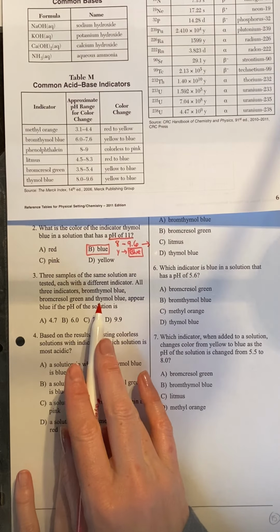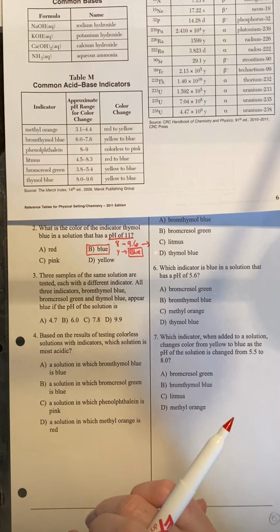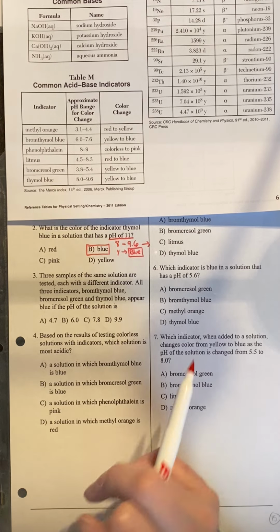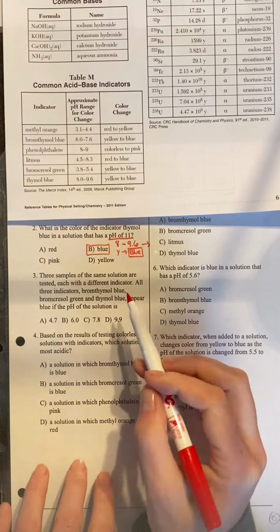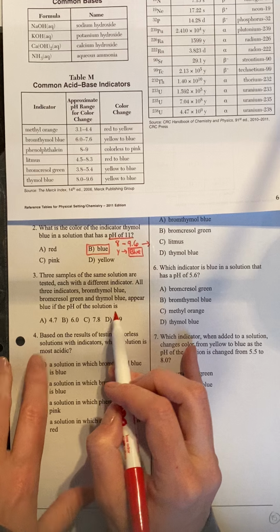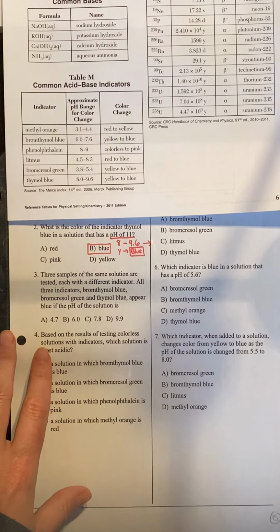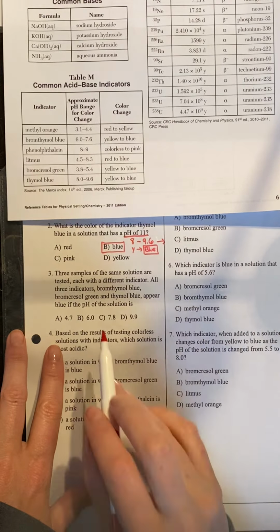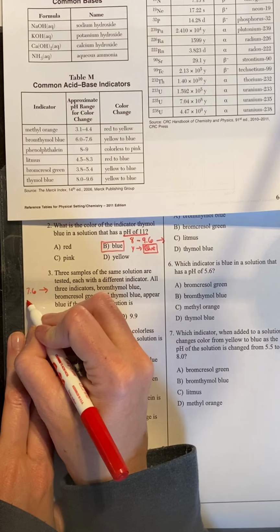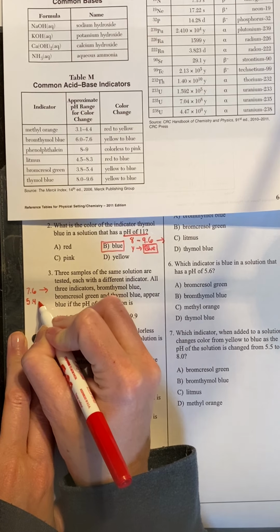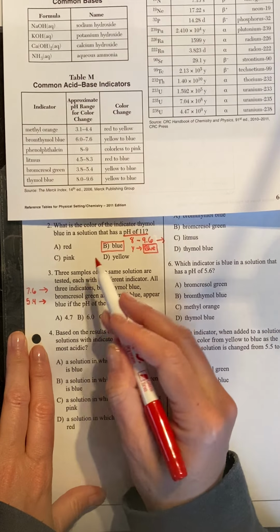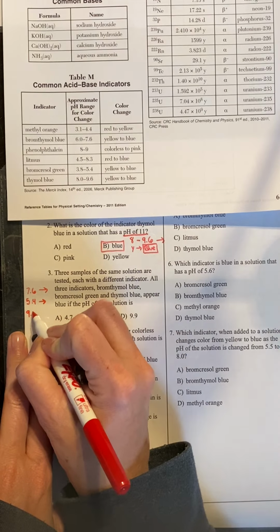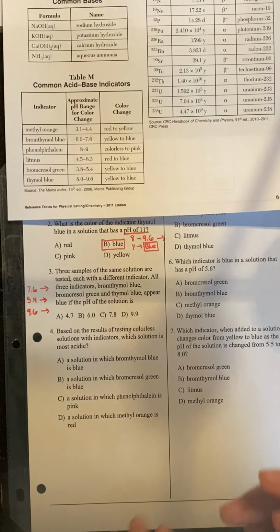All right, let's just take a look at one more here. Number 3, 3 samples of the same solution are tested with different indicators. All indicators, bromthymol blue, bromcresol green, and thymol blue, appear blue. So I need to make a little list of what ranges bromthymol blue, bromcresol green, and thymol blue will all turn blue. So bromthymol blue turns blue at 7.6 and greater. Bromcresol green turns blue at 5.4 or greater. And thymol blue turns blue at 9.6 or greater.